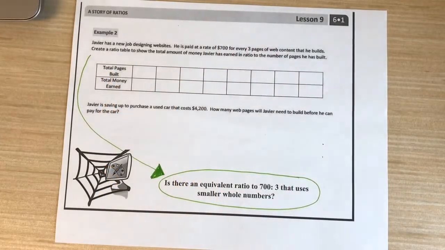All right, for example 2, Javier has a new job designing websites. He is paid at a rate of $700 for every 3 pages of web content that he builds. Create a ratio table to show the total amount of money Javier has earned in ratio to the number of pages he has built. Okay, so we're making a ratio table, which we have learned about.